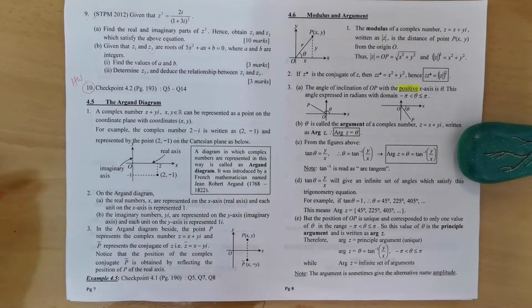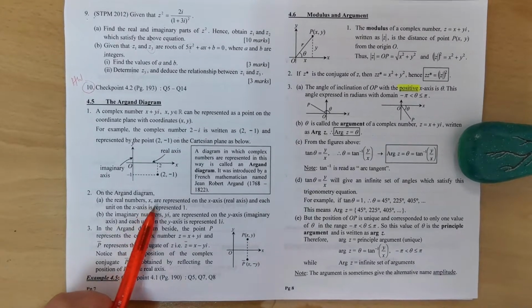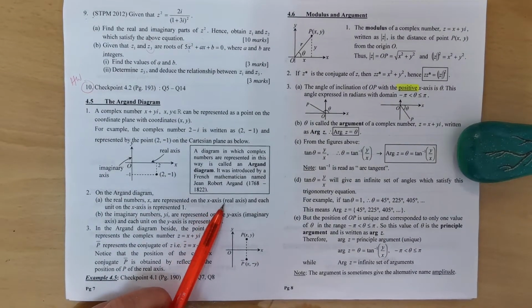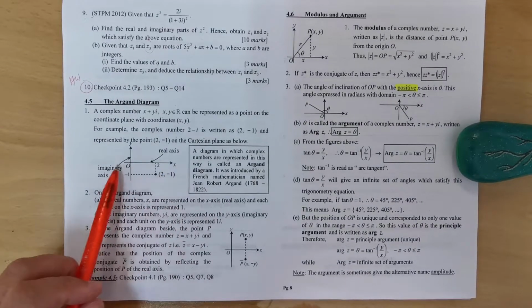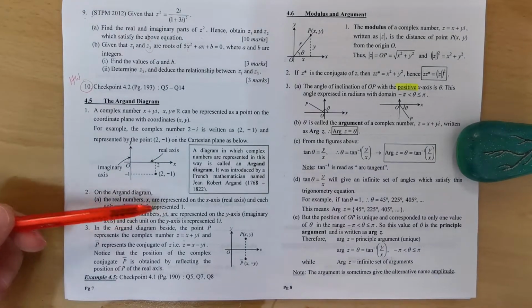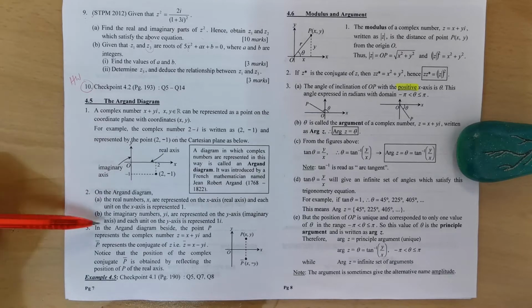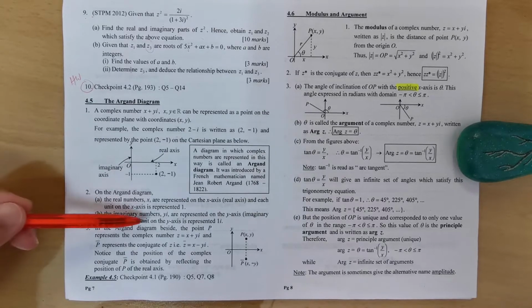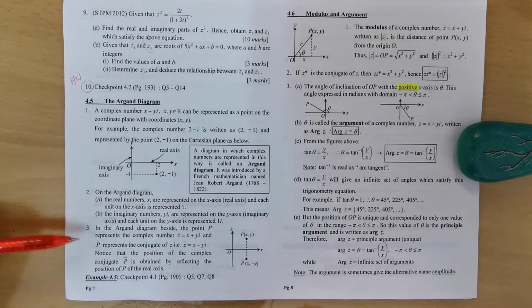And number two, on the Argand diagram, the real numbers x are represented on the x-axis, and each unit on the x-axis is represented by 1. This one. And B, the imaginary numbers yi are represented on the y-axis. This one. And we call it the imaginary axis. Each unit on the y-axis is represented by 1i.